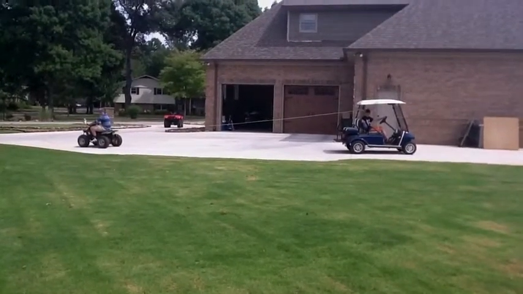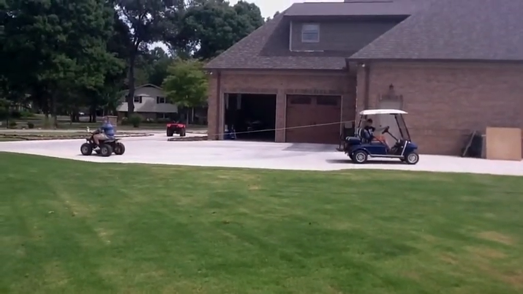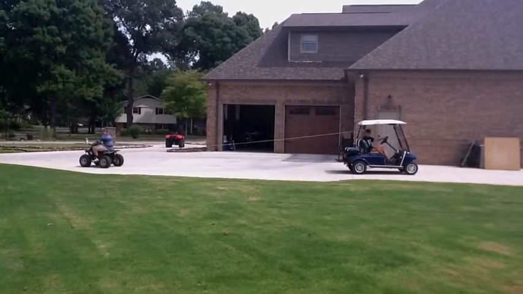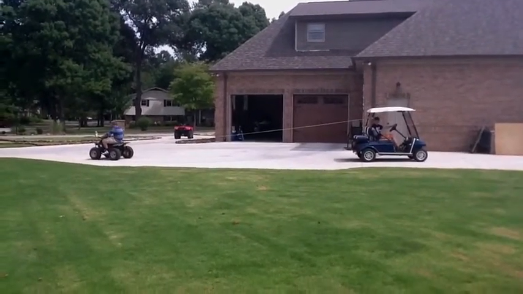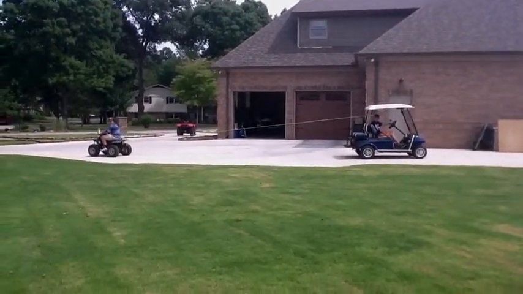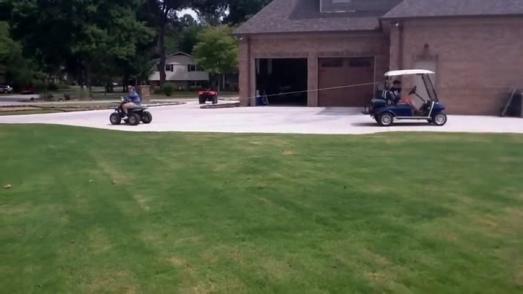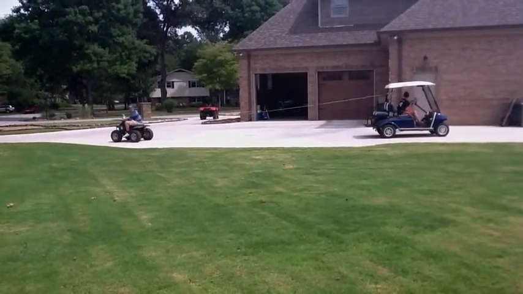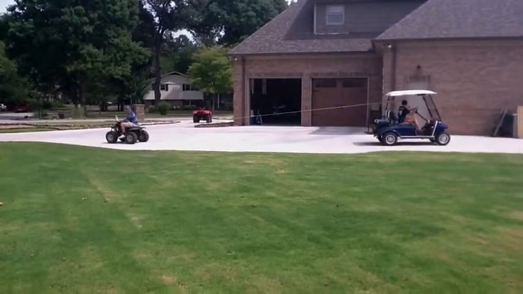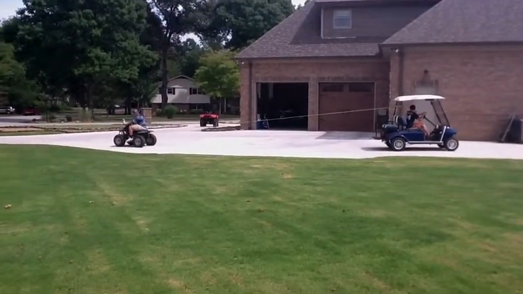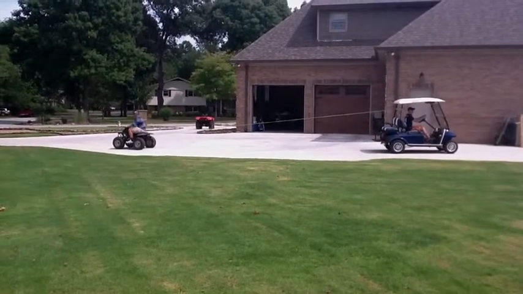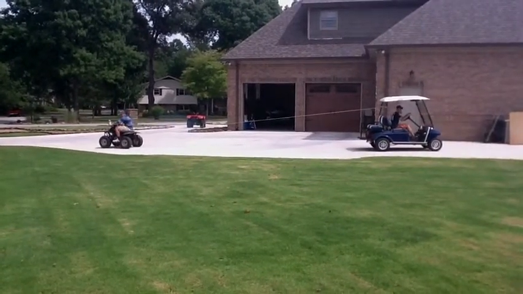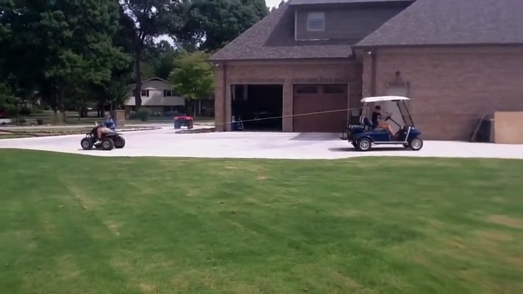We're about to show you an example of Newton's third law of motion. As you can see, we have Cole on the four-wheeler and Tanner on the golf cart. And Newton's third law states that for every action, there is an equal and opposite reaction. So let's see what happens. As you can see, there's an equal reaction in both vehicles.